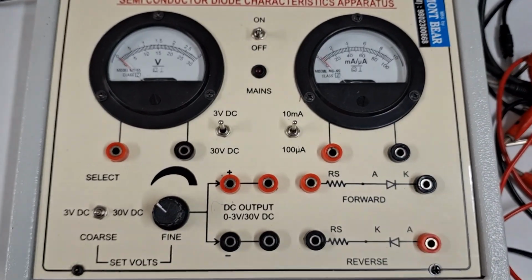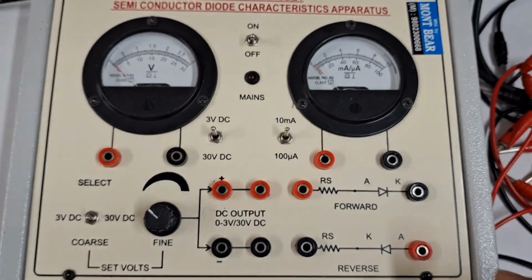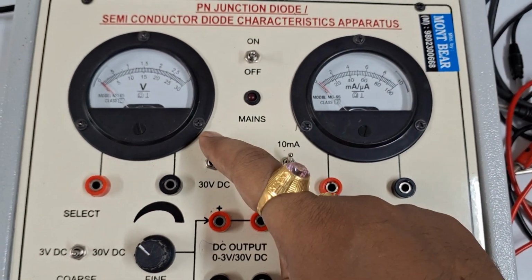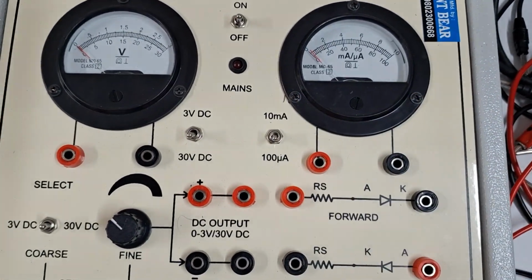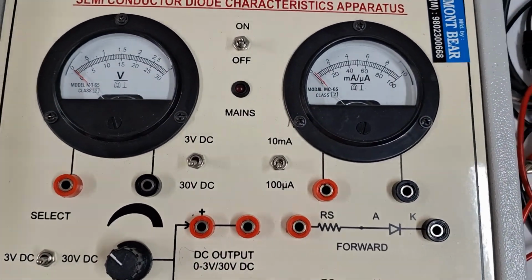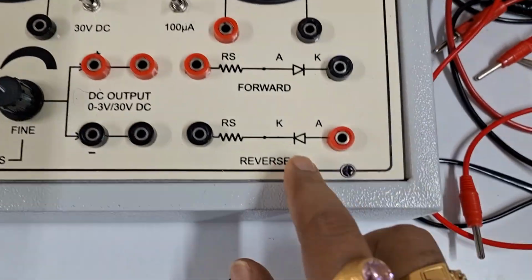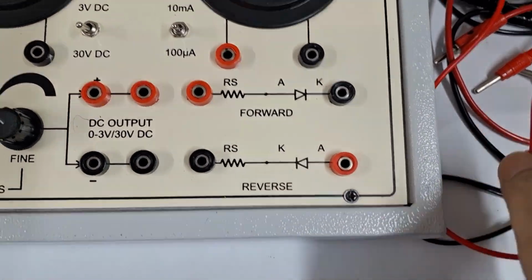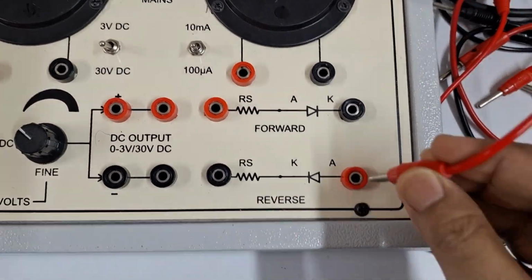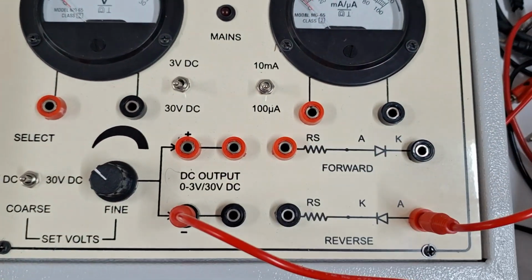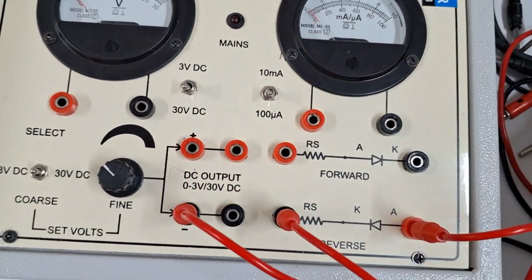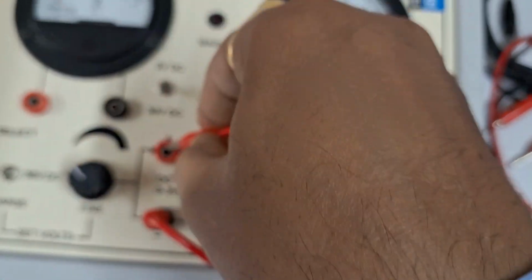Okay, now we'll do the connection for the reverse bias condition. For the reverse bias condition, we have to set the voltmeter range to 30 volt DC and the ammeter to 100 microampere. Okay. Now we'll do the connection. So this is the diode connection for the reverse bias condition. This is the P type, this is the N type. So connect the P type to the negative terminal and connect the N type to the positive terminal.